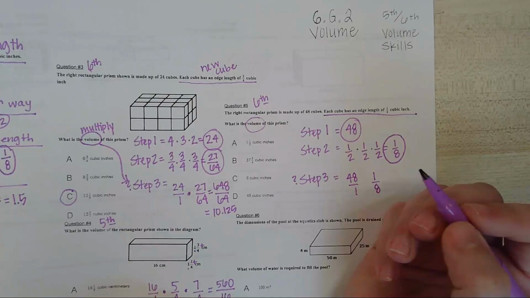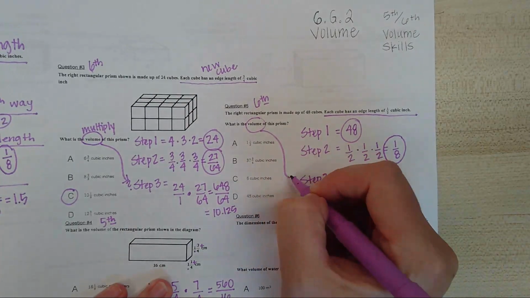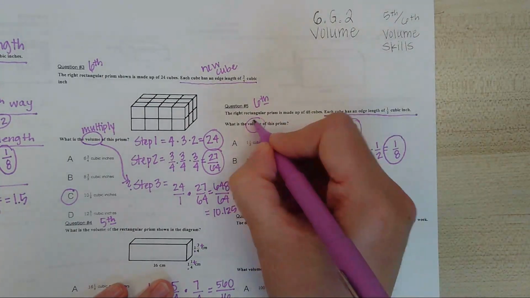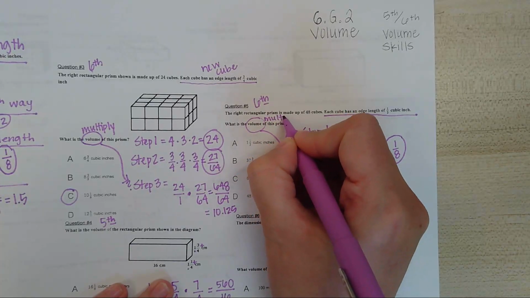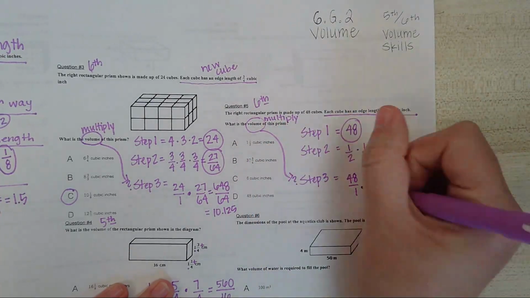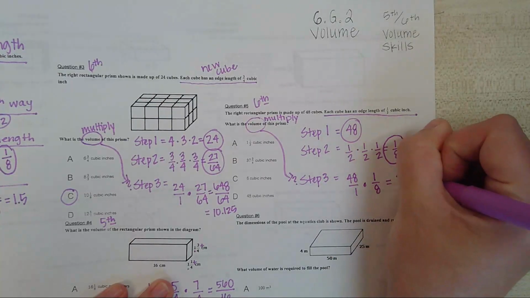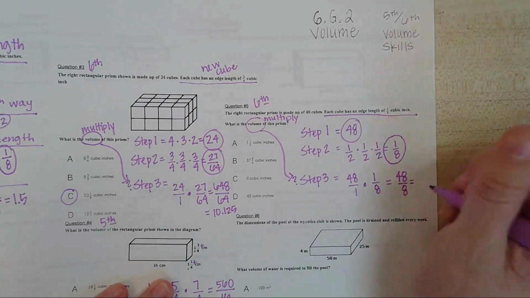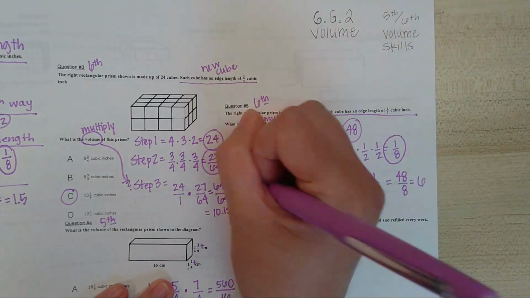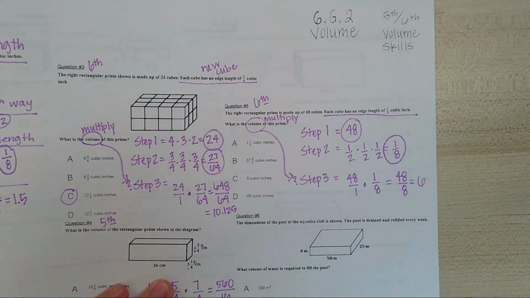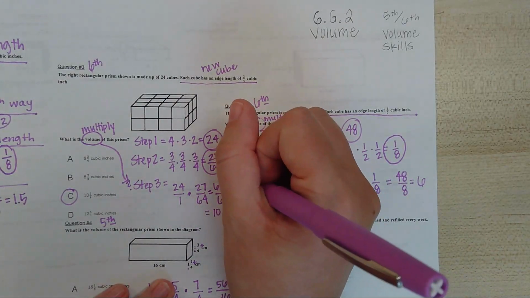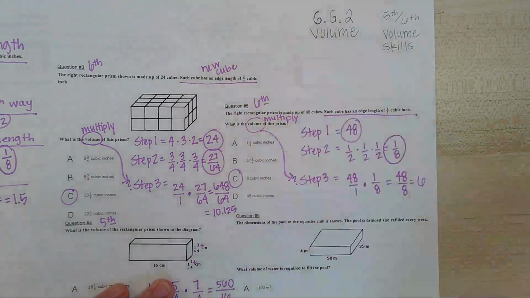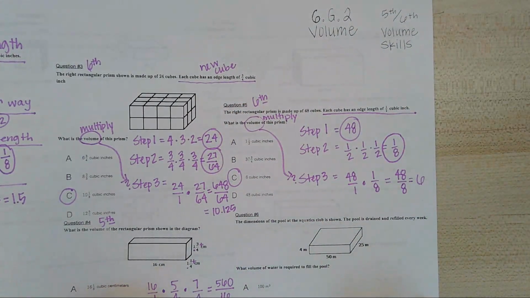Here it tells me I'm going to multiply. And you get 48 over 8, and that equals 6. Which one? C. Got it? Good.